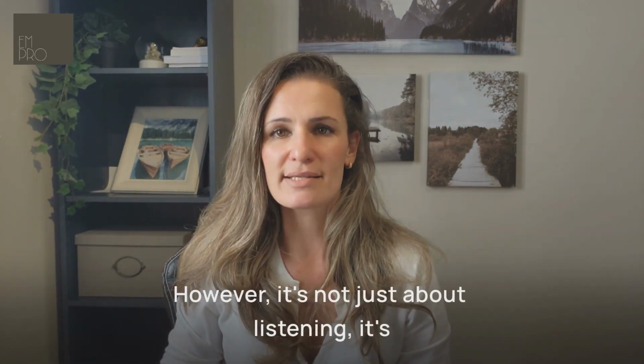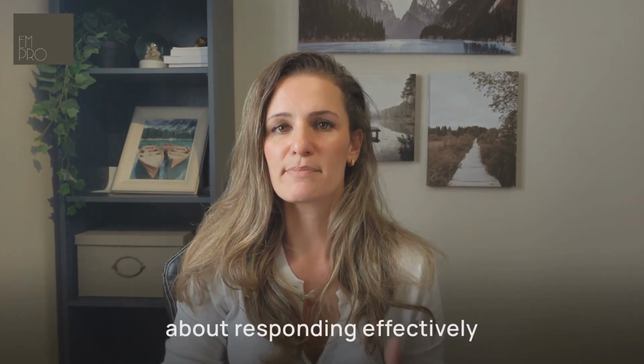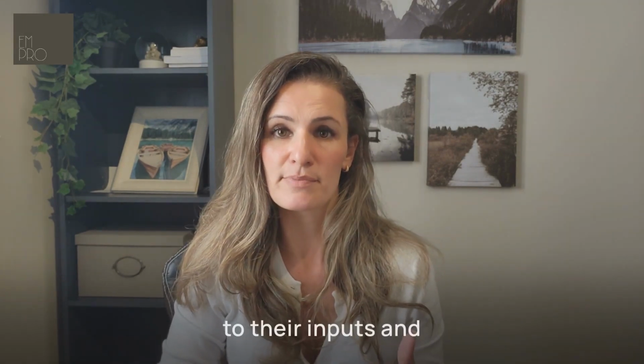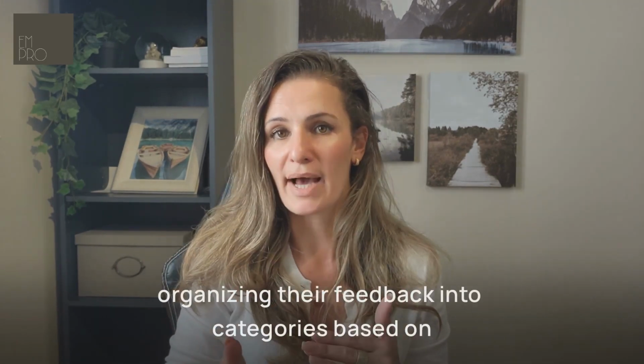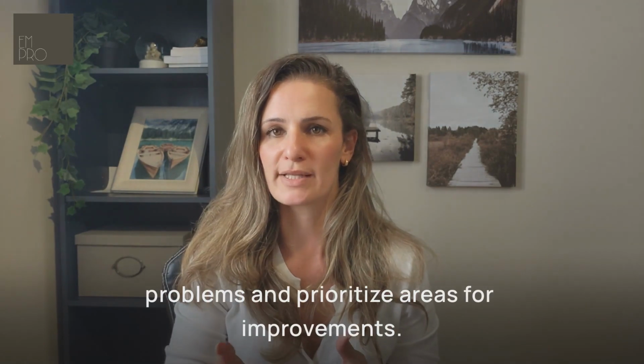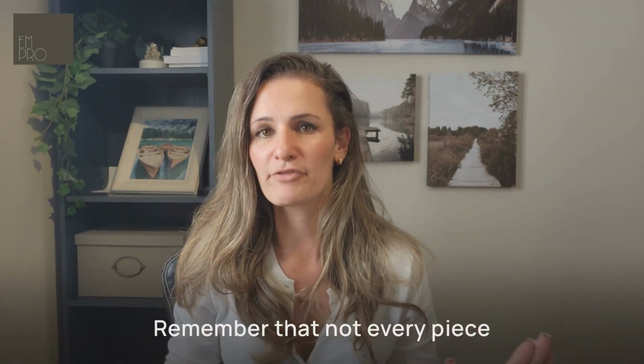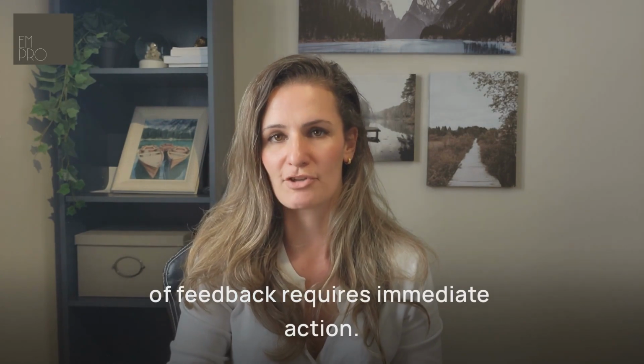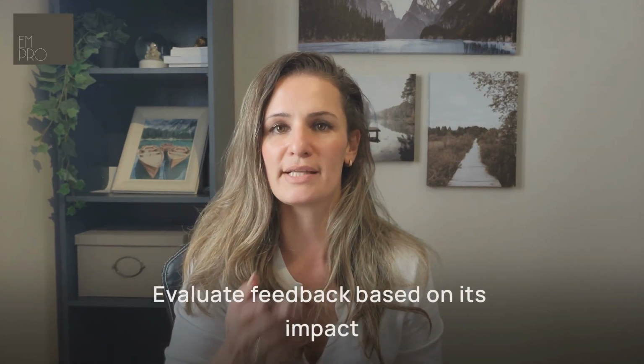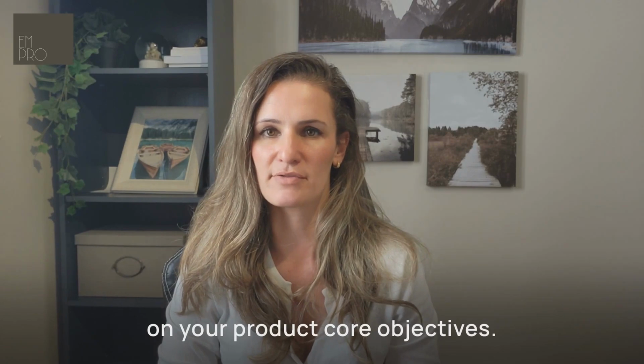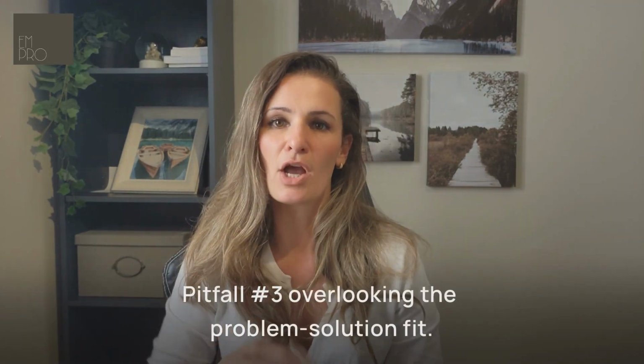However, it's not just about listening, it's about responding effectively to their inputs and organizing their feedback into categories based on common themes or common issues. This will help you to identify recurring problems and prioritize areas for improvement. Remember that not every piece of feedback requires immediate action. Evaluate feedback based on its impact on your product's core objectives. Address critical issues first.